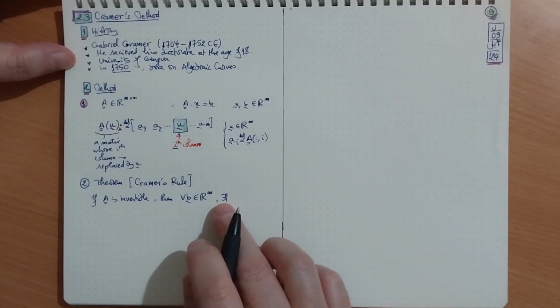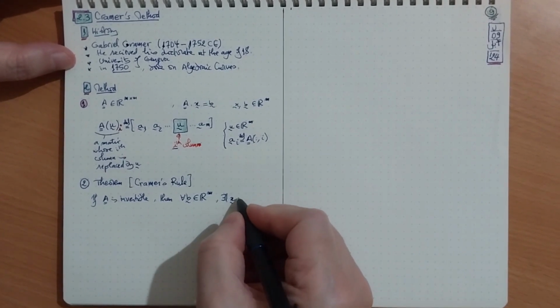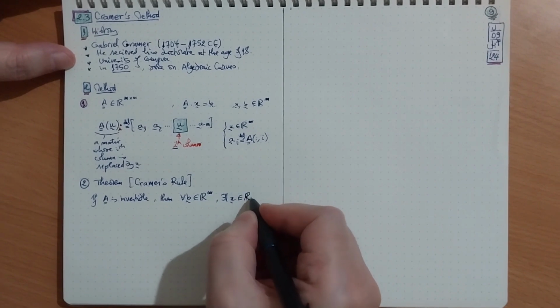So there is a unique vector x, a unique solution in R^m.